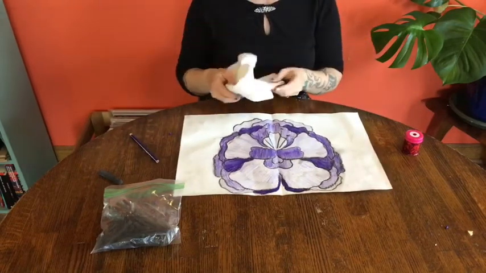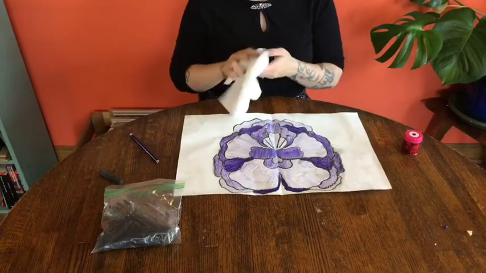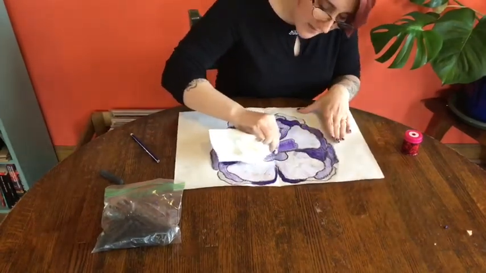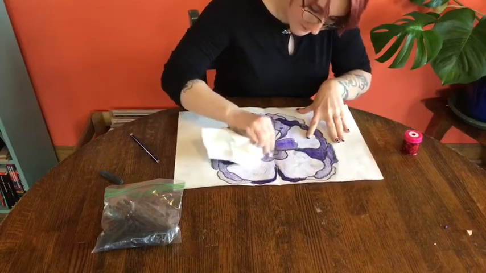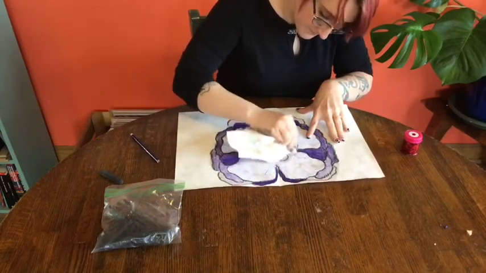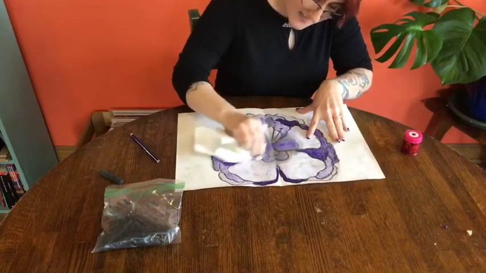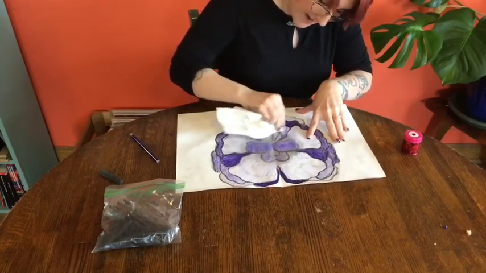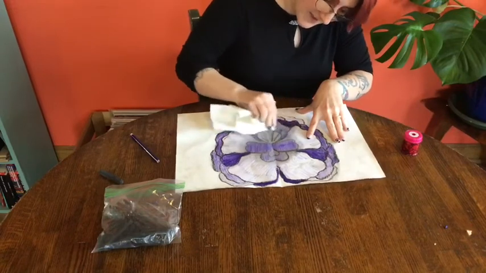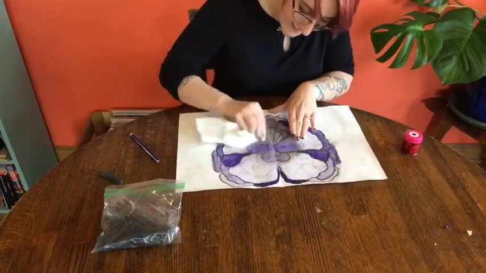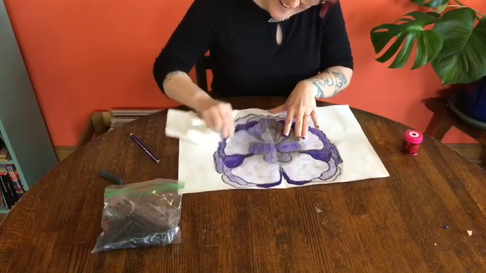I have my paper towel and I just kind of have it folded up however I want. And I'm gonna start by making tiny circles all around. It's gonna give it kind of a hazy, nice effect. That charcoal is mixing with my violet, and I think it looks pretty cool.